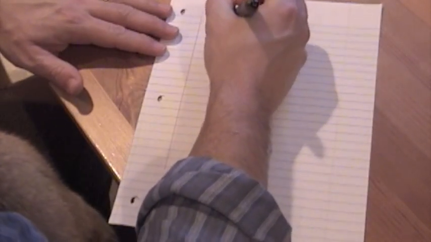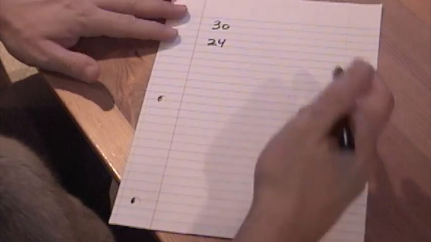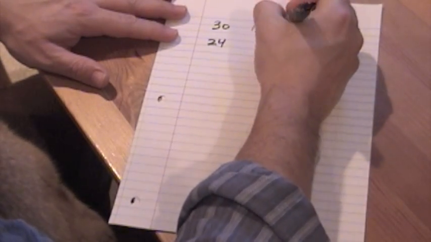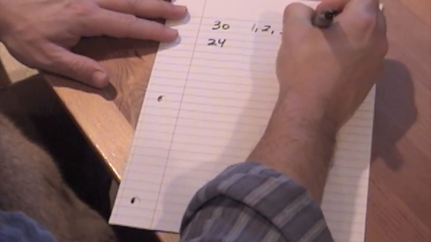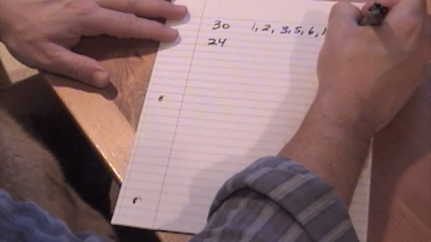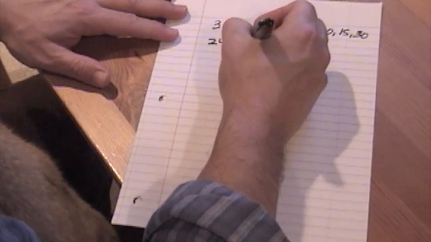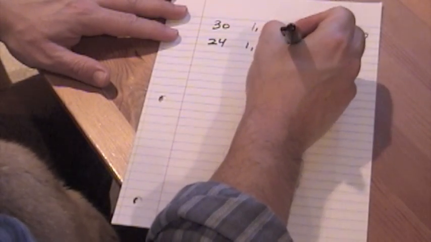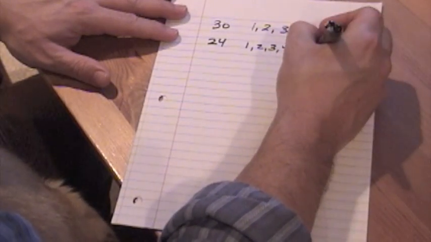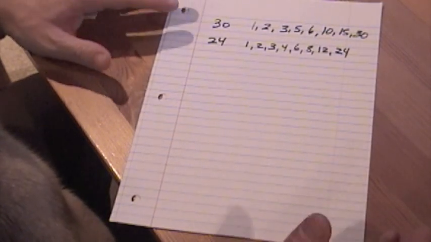Alright, so let's take a look at one more example, doing it all three different ways, because sometimes it is just easier to make a list. So we'll use the numbers 30 and 24. So the factors of 30: 1, 2, 3, 5, 6, 10, 15, and 30. Factors of 24: 1, 2, 3, 4, 6, 8, 12, and 24.